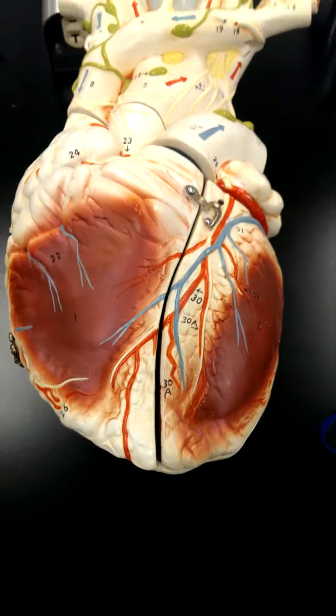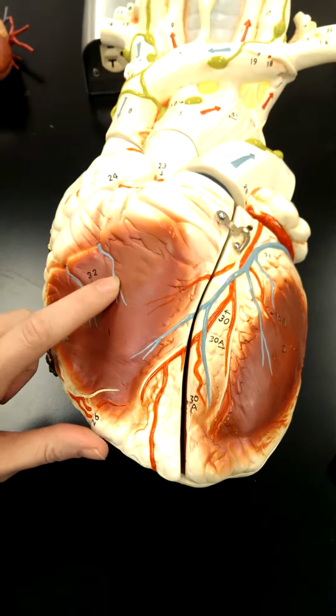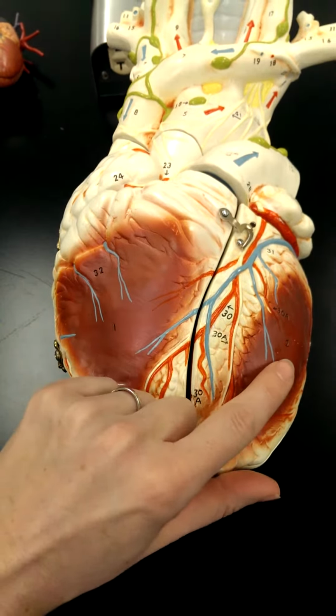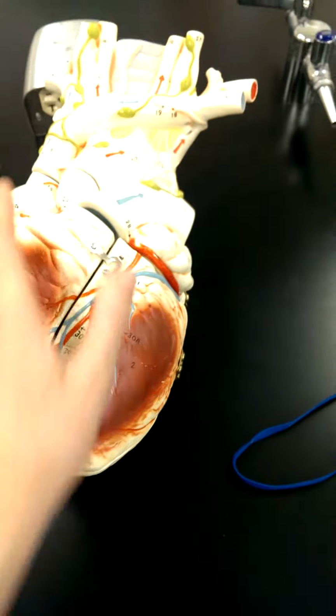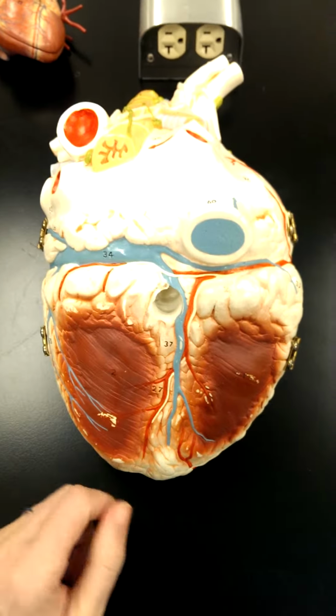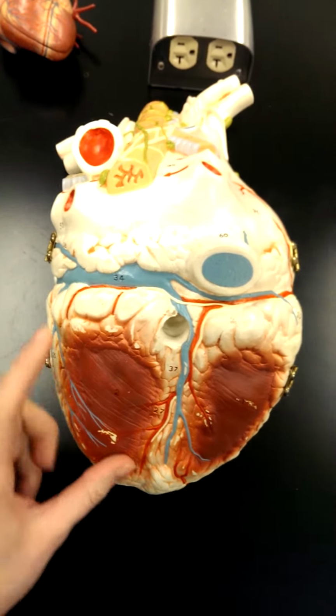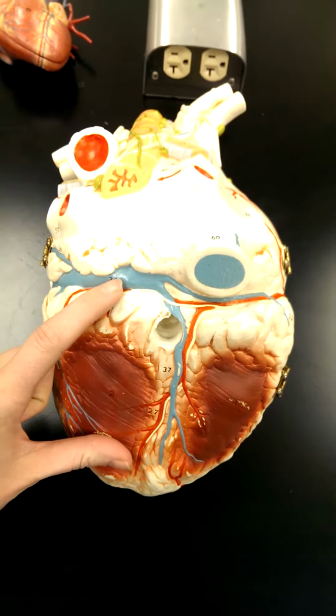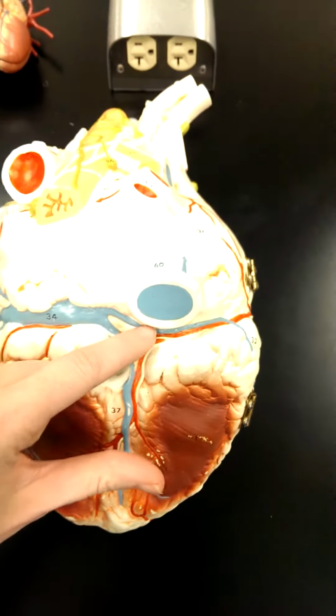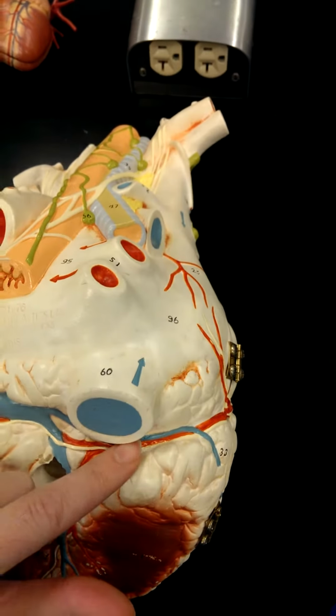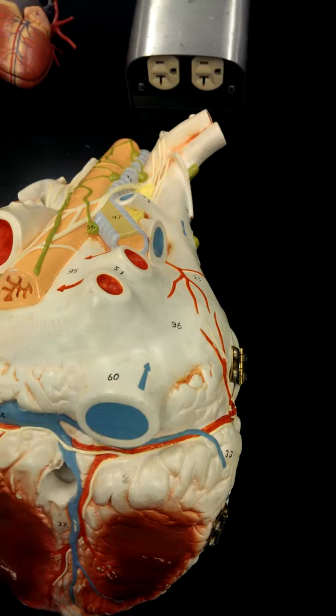Any of the blue structures on the external side of the heart are going to be cardiac veins, and that's true for both the front and the back of this heart, so some more cardiac veins. All the cardiac veins are going to drain into the coronary sinus, which we saw coming around here into the back of this chamber, which is my right atrium.